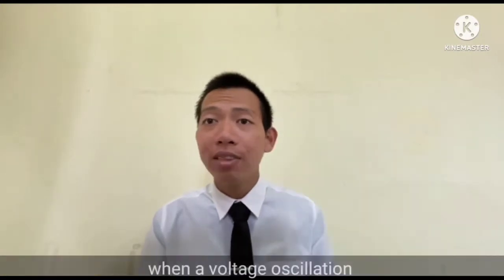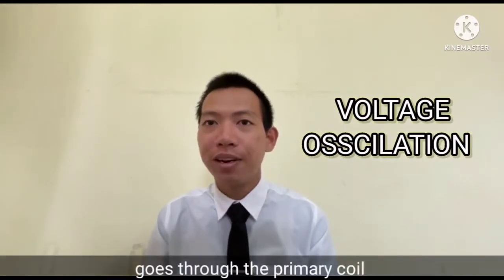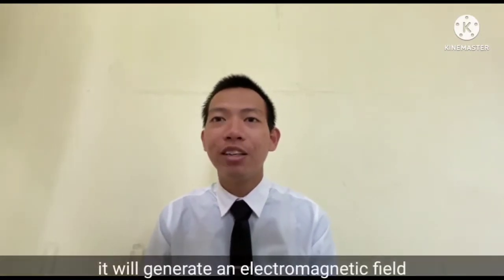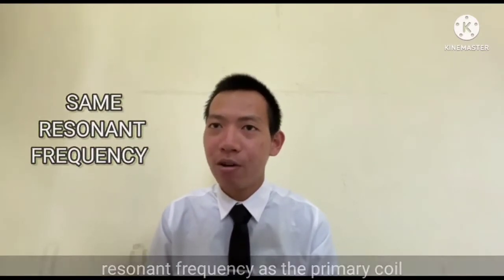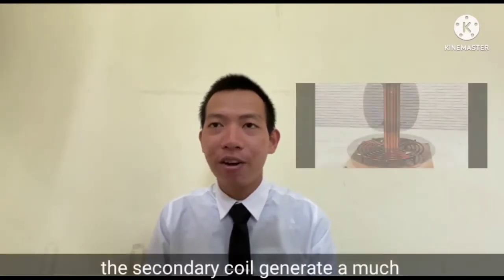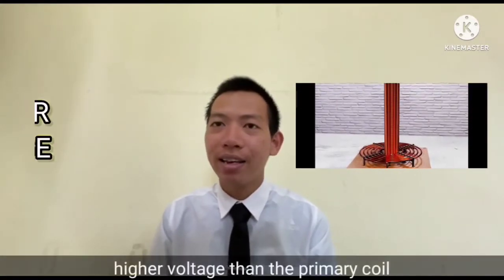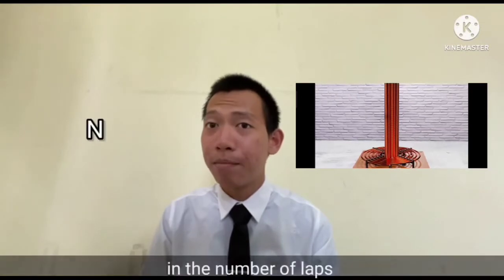around it. Let's recall that when a voltage oscillation goes through the primary coil, it will generate an electromagnetic field and will trigger the secondary coil. It has the same resonant frequency as the primary coil. The secondary coil generates a much higher voltage than the primary coil due to the difference in the number of laps between the two coils.